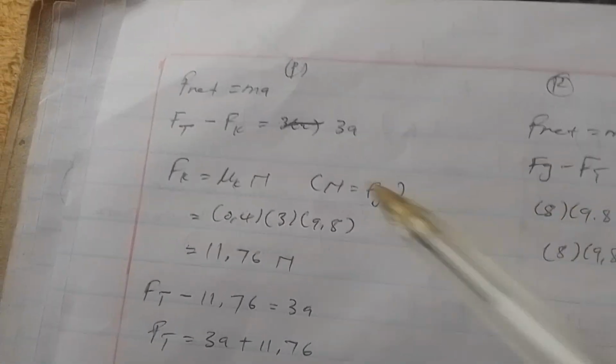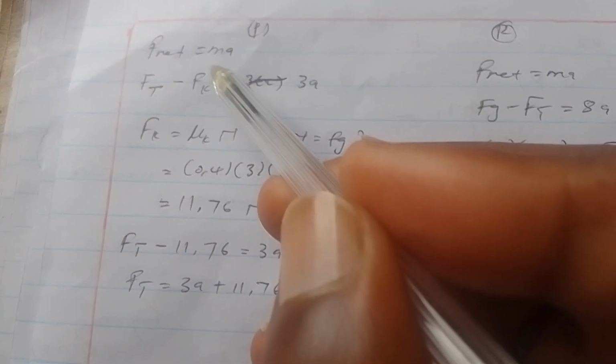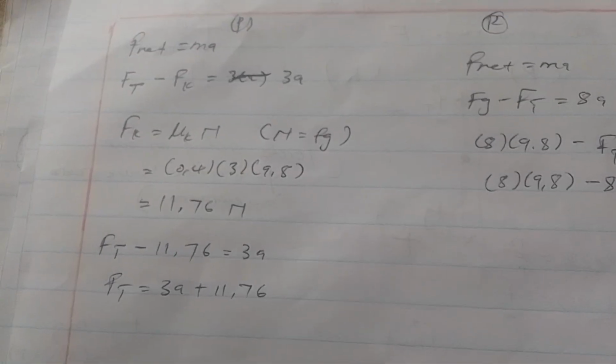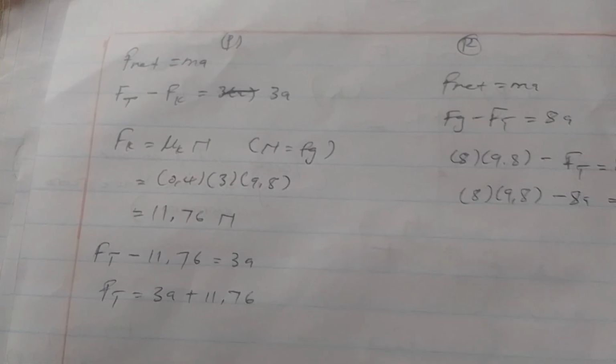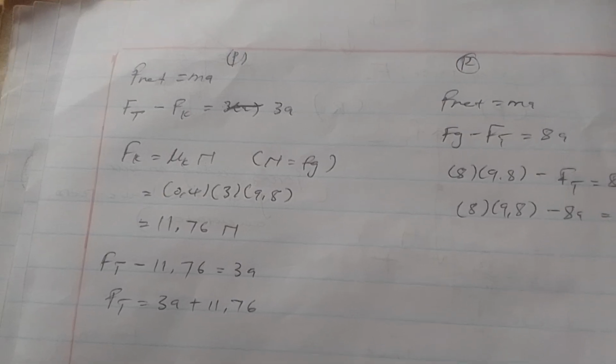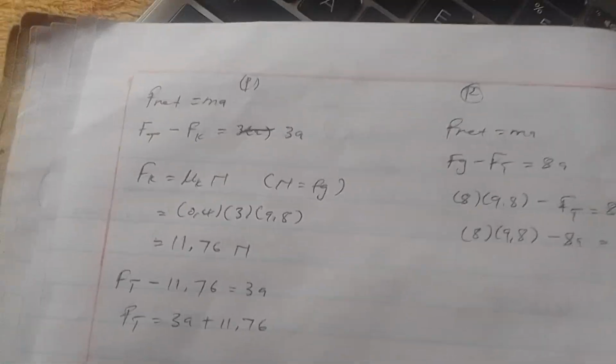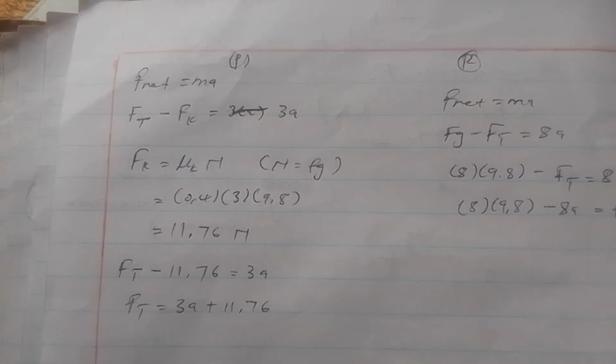So F net is equal to ma. This is our formula. This is the formula that we're going to use for the rest of the semester, the rest of the syllabus.